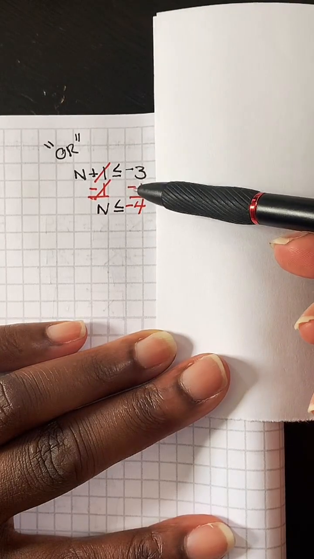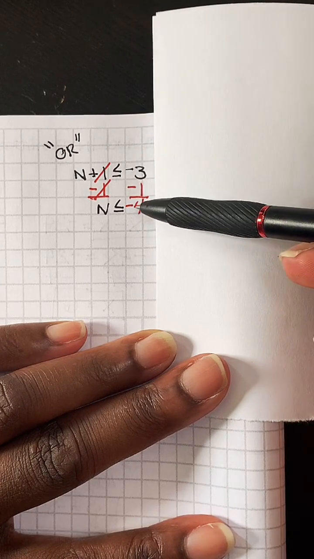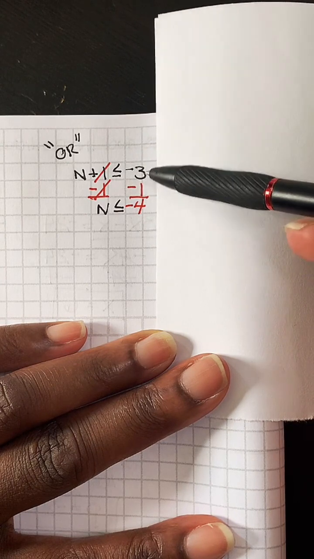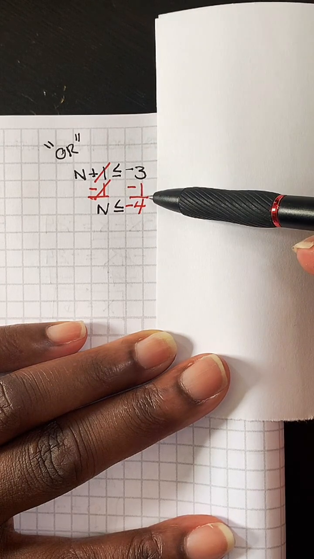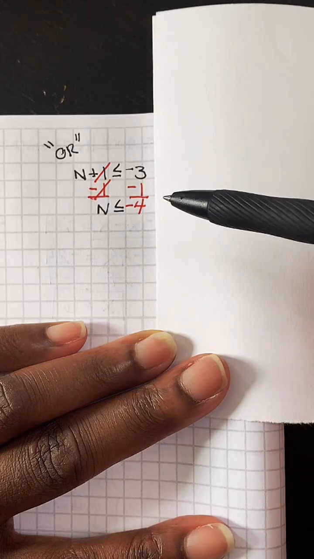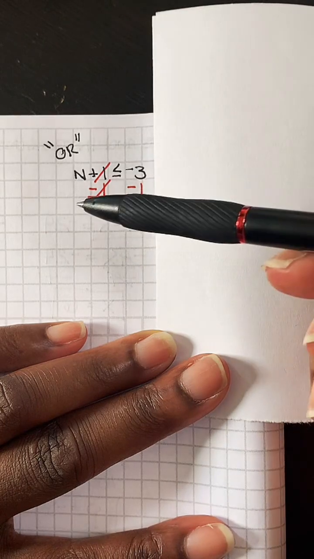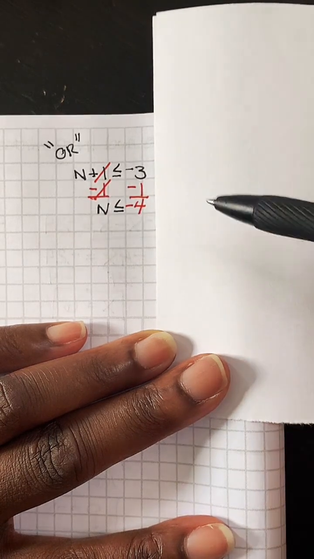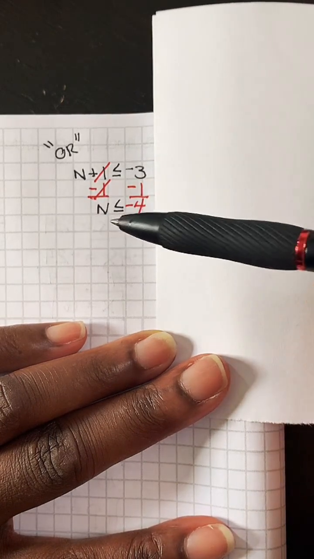Okay? When the signs are both negative, you combine, keep the negative, and you just basically combine. Combine meaning add the numbers. Okay? Because you're going further down the number line. If you're at -3 and you want to go down 1, you're going further down the number line. So that means that's going to take you to -4.